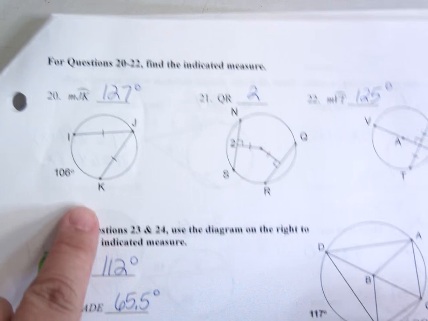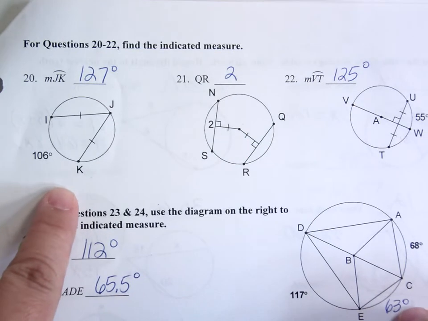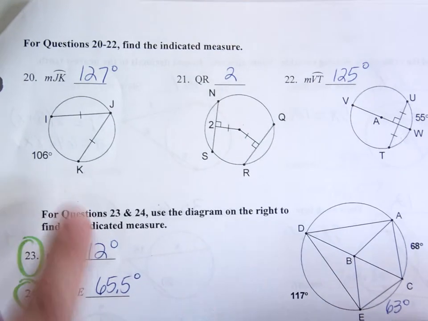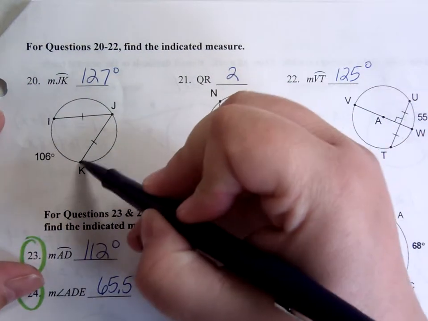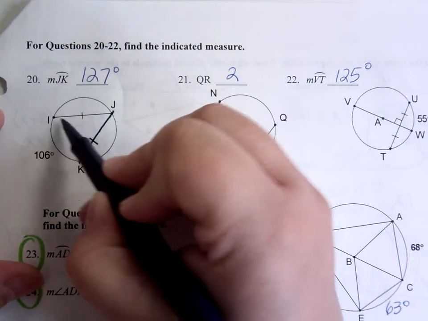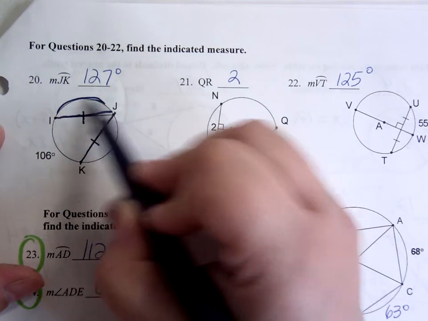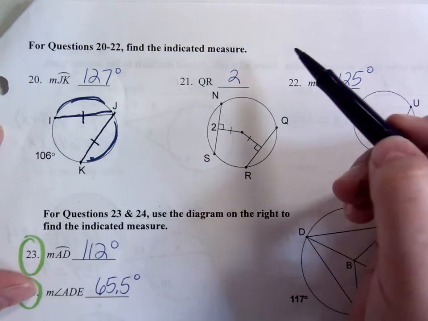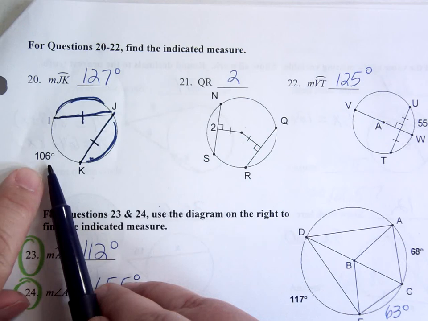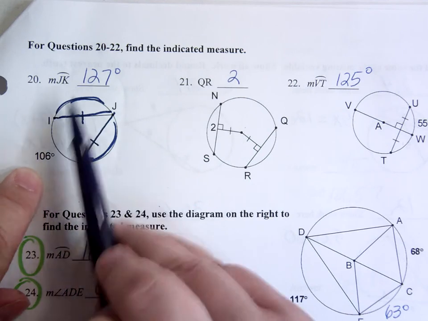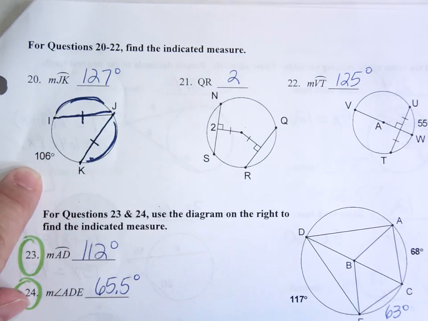All right, next page. Okay, this is where we start getting into basically the property about how if you have two chords that are the same, then the intercepted arcs are the same. I think most people got this. That means this part and this part are the same. So I'm going to subtract 360 minus 106 and then divide it by 2. And that's how you get 127.